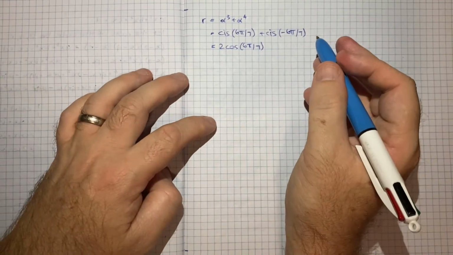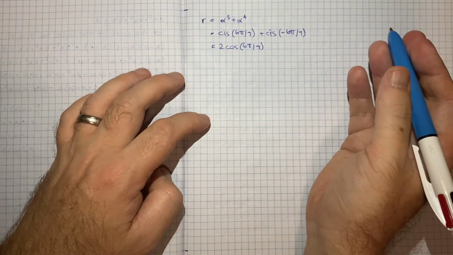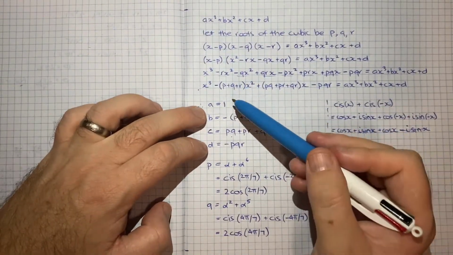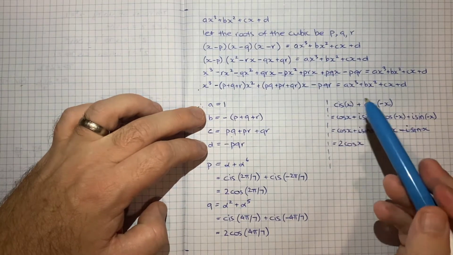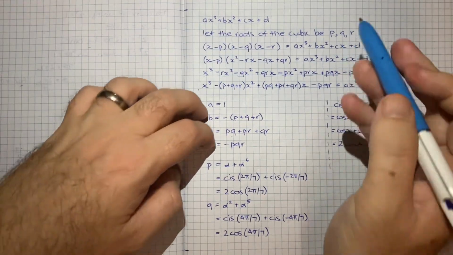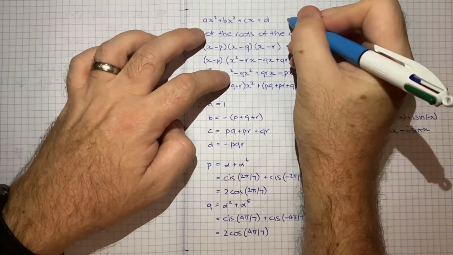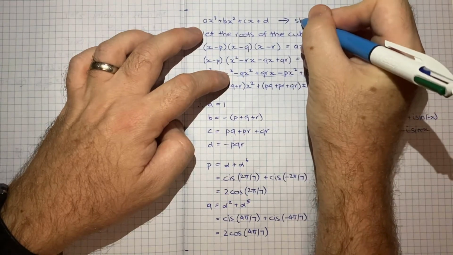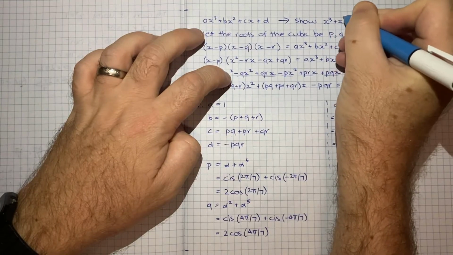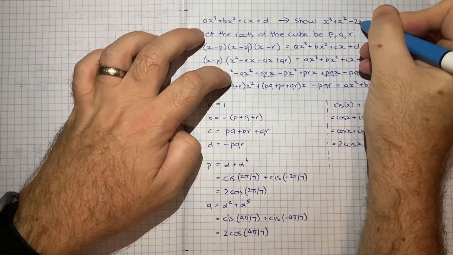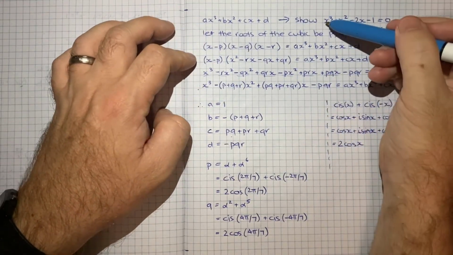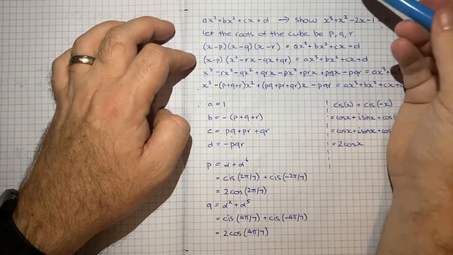Alright, so let's just plug these in. So coming back to our coefficients, we've already got a is equal to 1, which is comforting because we're trying to get to a cubic, which I didn't actually note, but I should probably note what we're trying to do is show that the cubic is x cubed plus x squared minus 2x minus 1 equals 0. That's the cubic we're trying to show, and the coefficient of x cubed is 1 in that result.